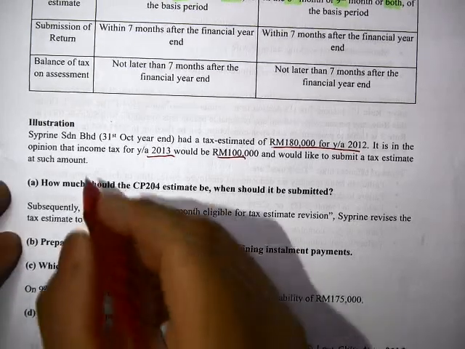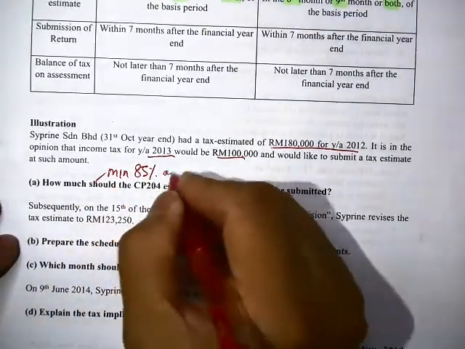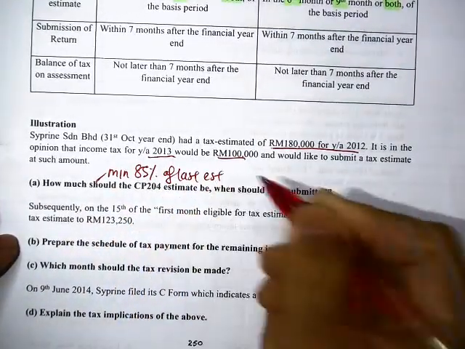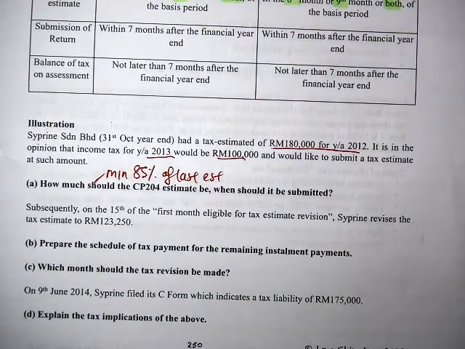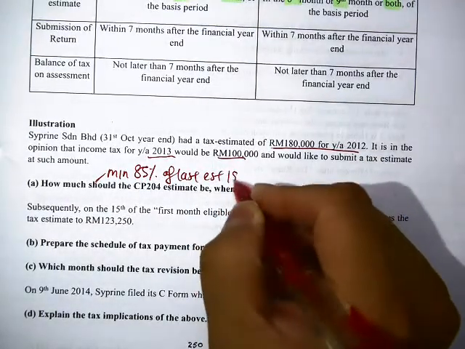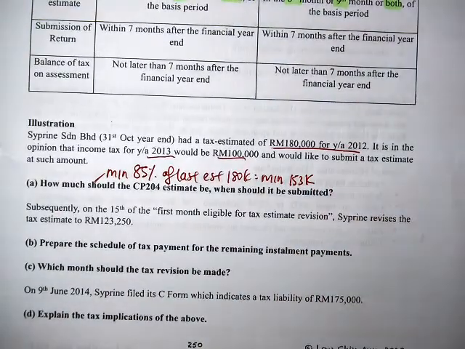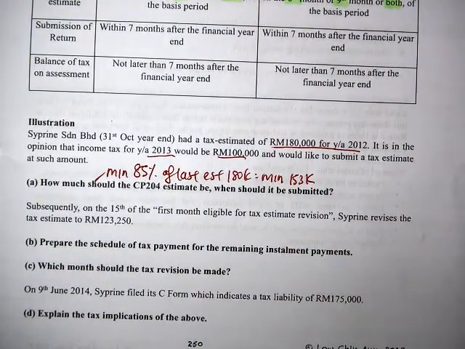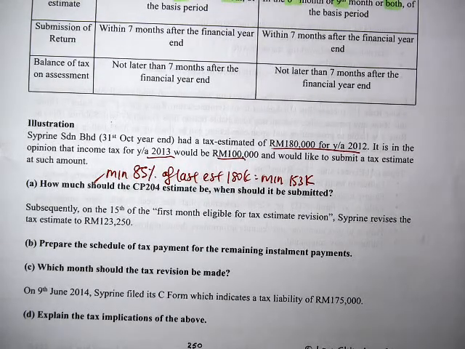How much? Now minimum must be 85% of your last estimate. So 180 was the estimate for 2012, which means minimum is 153. So you cannot use 100. You have to submit 153.